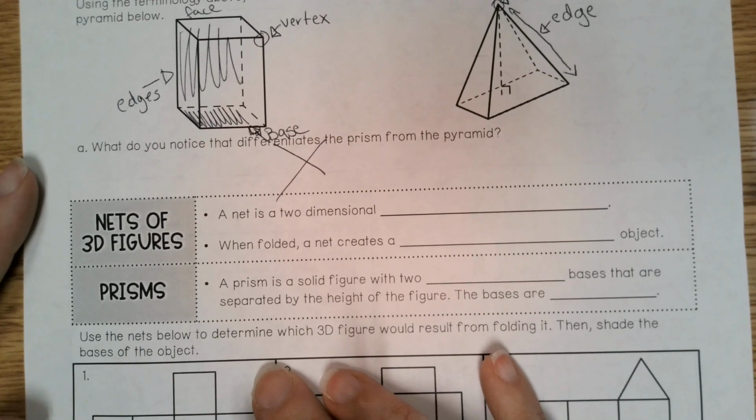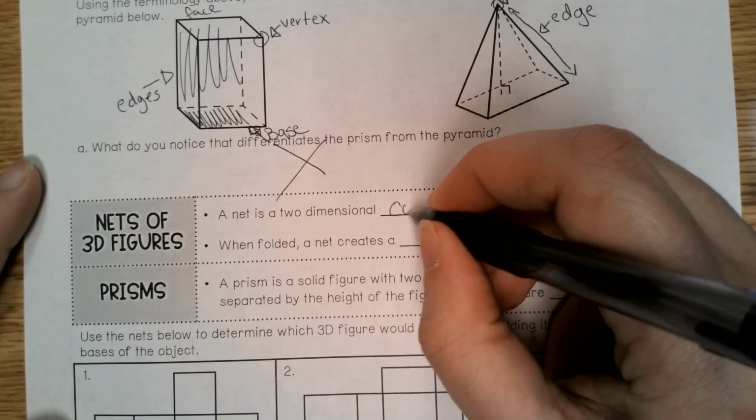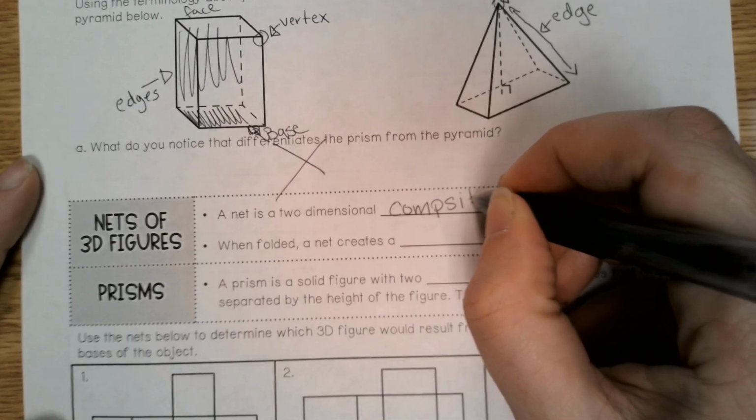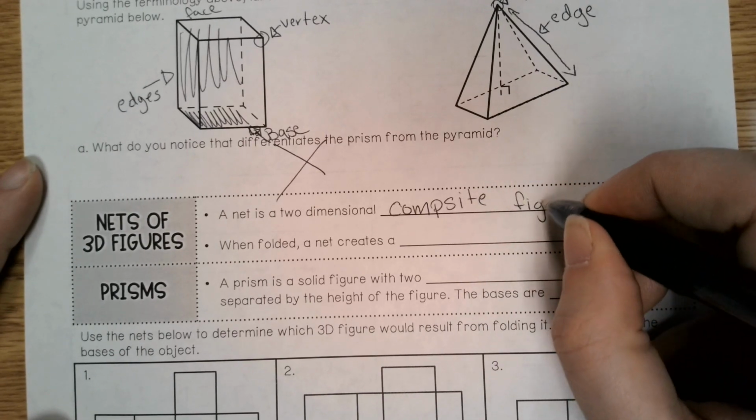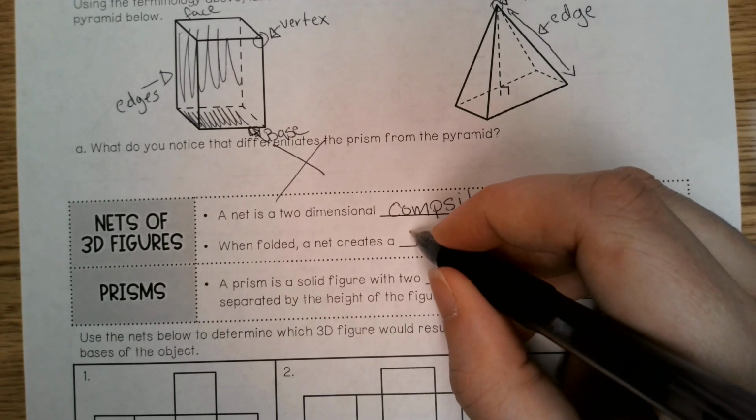Now, for nets of 3D figures and prisms. A net is a two-dimensional composite figure. Now, we learned about composite figures, and for composite figures, we always break them up first. When a composite figure is folded, we get a three-dimensional figure.